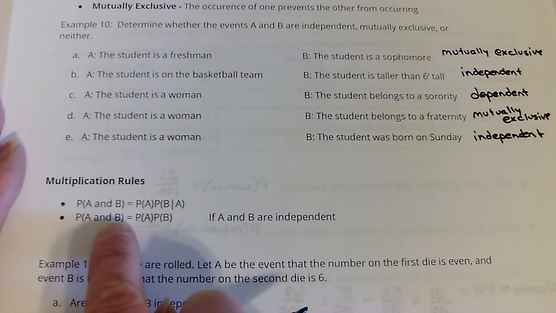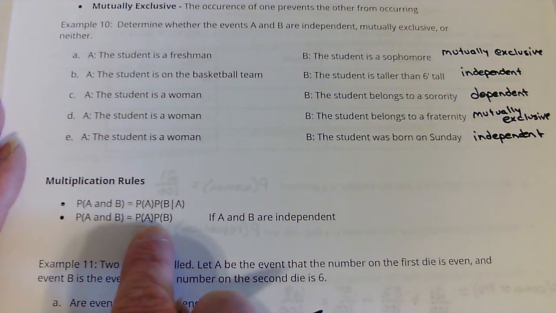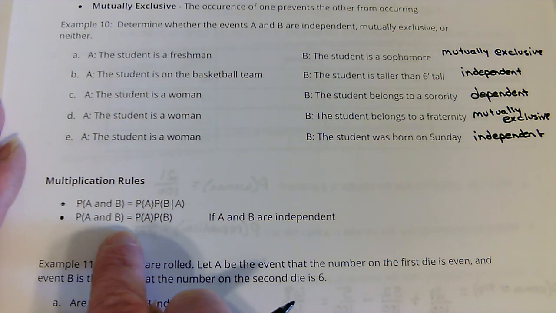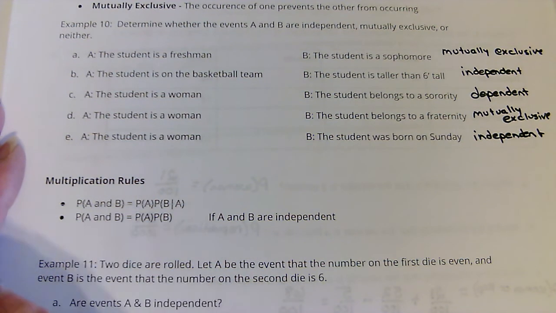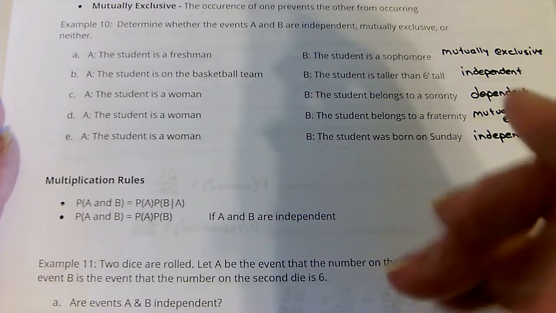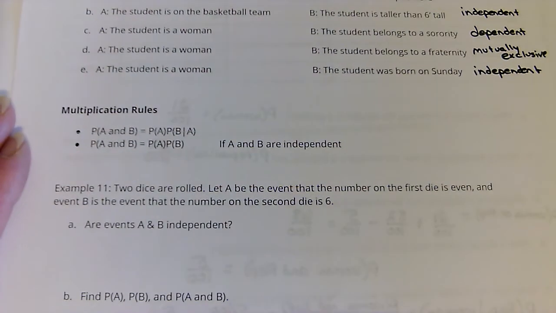But if they're independent, it's not going to affect them. So when it's an and situation, and we want this one and this one, we're going to be multiplying our probabilities. When it was an or, we added. So A or B, we added. When we want both of them happening, we multiply.